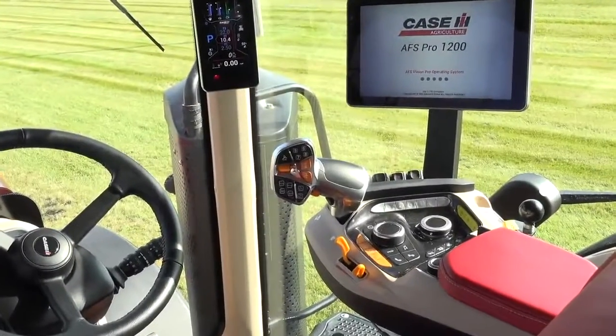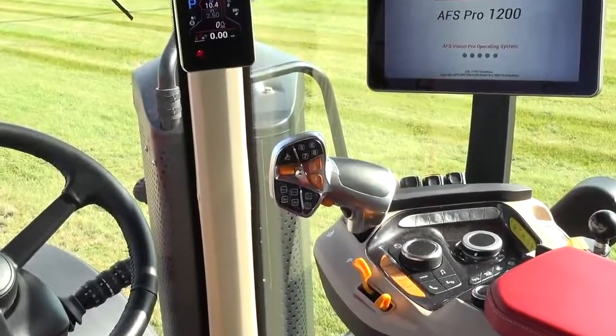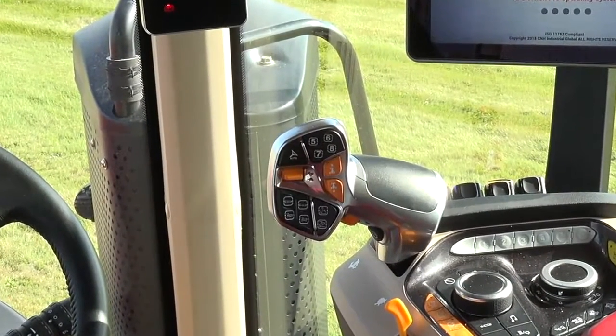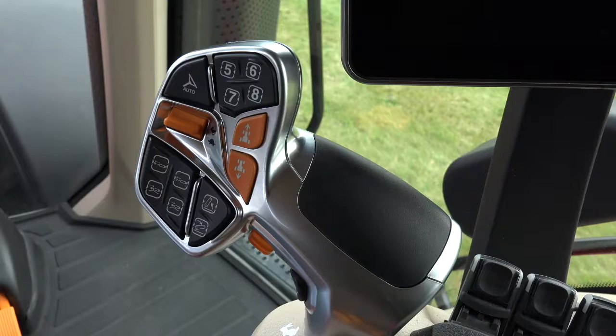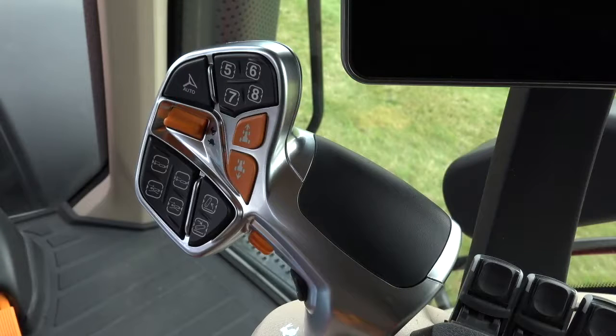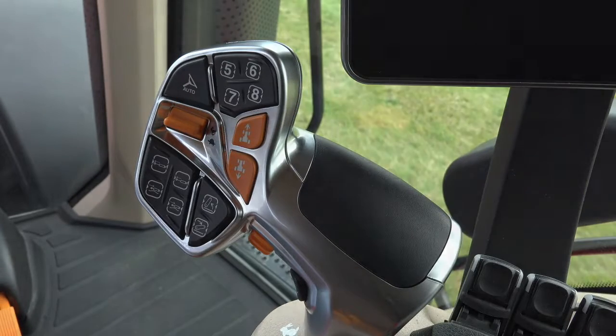The multi-function handle allows the operator to operate over 85 to 90% of the tractor functions without removing your hand from the handle. One of the new features of the multi-function handle is it has 4 function buttons, which can be configured from a menu in the AFS Pro 1200 screen to add additional functions to the handle.